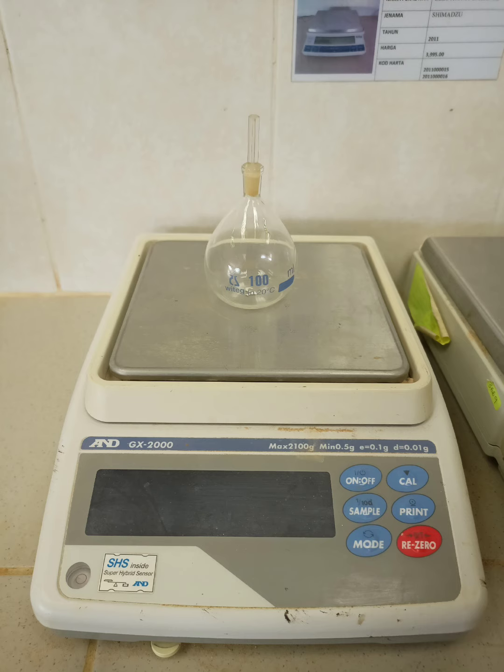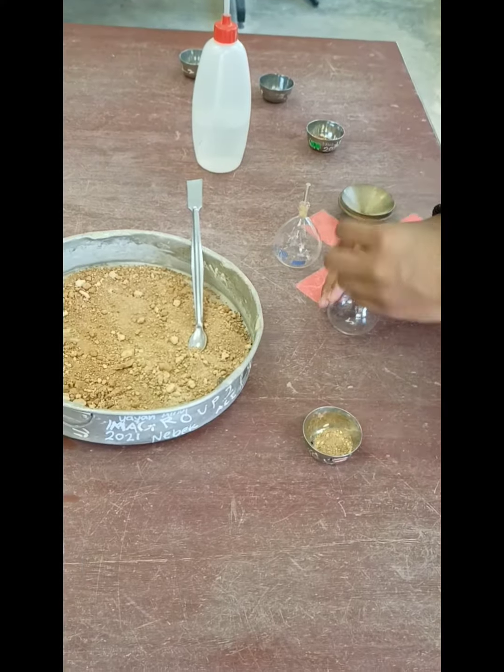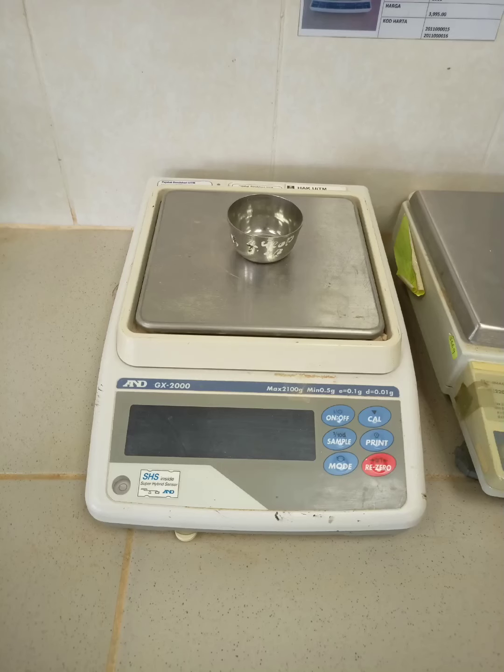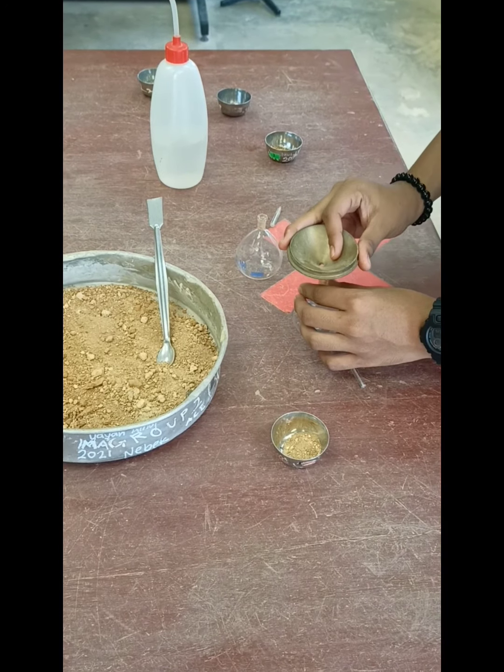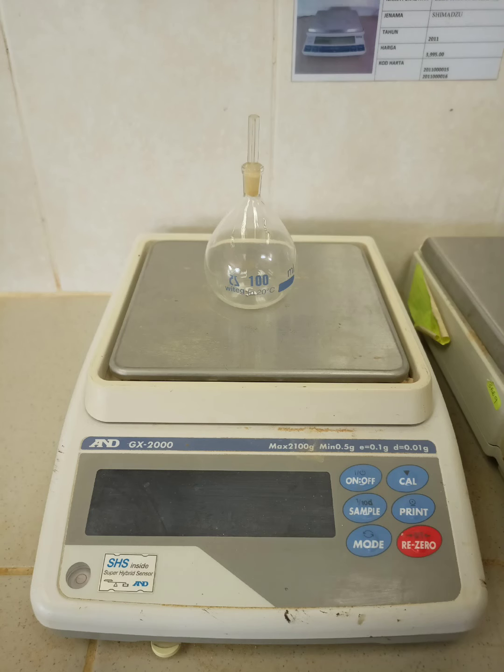The first step in the density bottle experiment is to clean and dry the density bottle and stopper properly, and weigh the dried bottle with stopper and record the mass as M1. Next, take about 10 or 20 grams of dry soil sample and pour it carefully into the density bottle, and weigh the bottle with the soil and stopper.